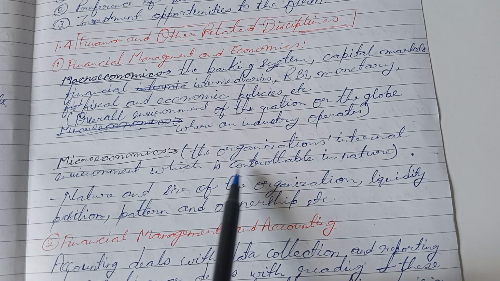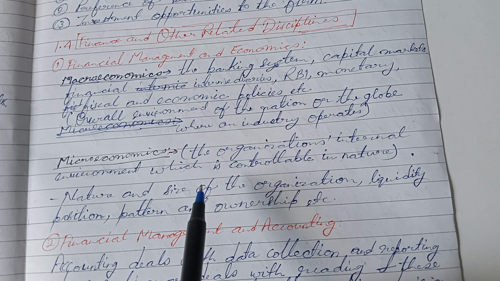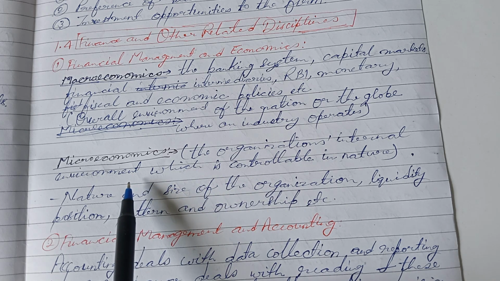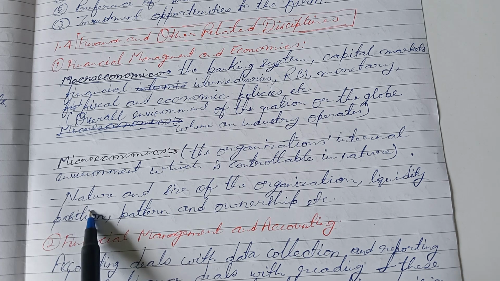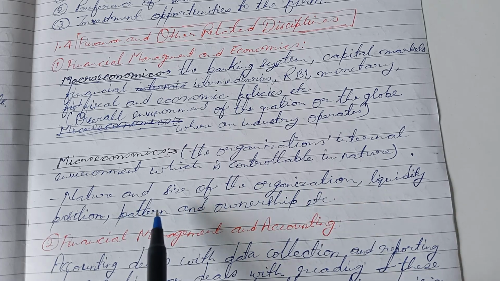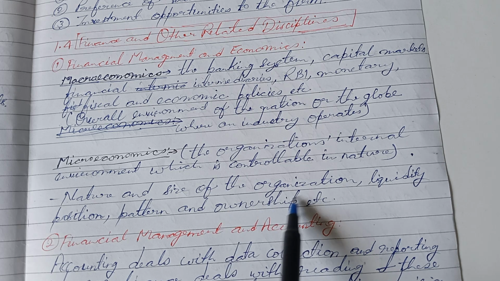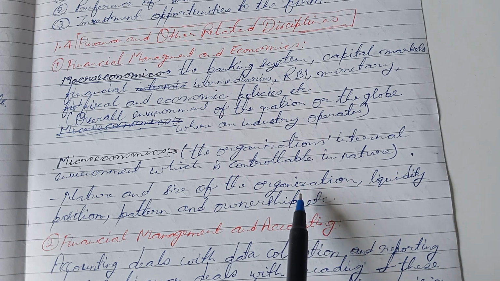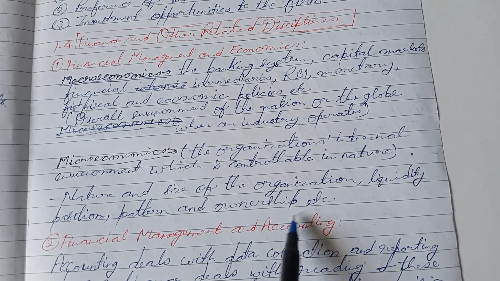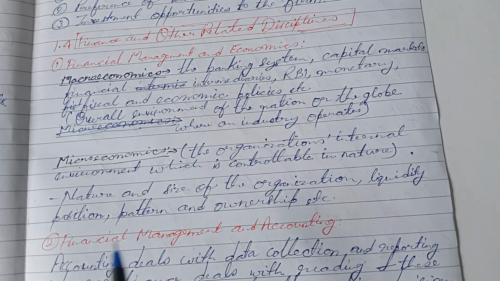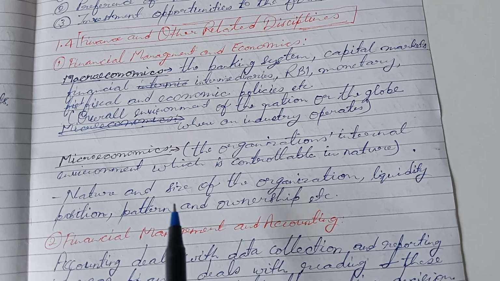In microeconomics we study the internal environment of the organization, and decisions related to the internal matters of the organization are discussed here. Just like the nature and size of the organization: what should be the nature and what should be the size of the organization is decided with the help of microeconomics. Liquidity position, pattern and ownership, etc. These things we also study in microeconomics, and they affect financial management. That's how financial management is related with economics.